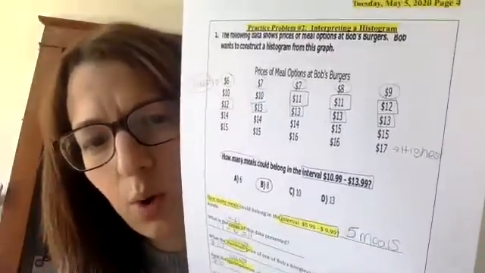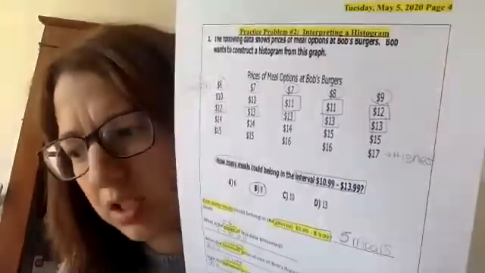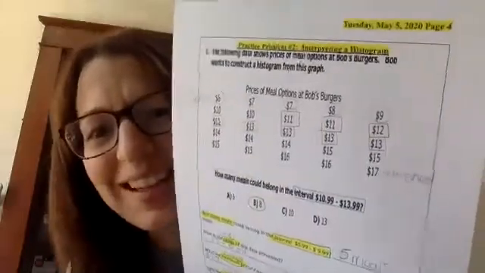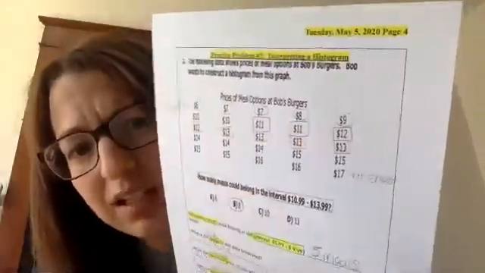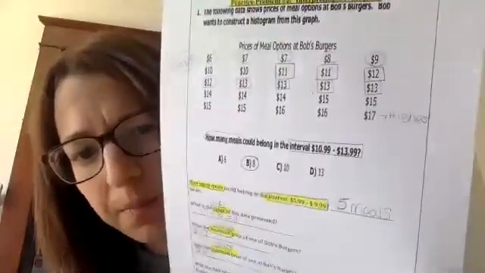It says, how many meals would belong between $5.99 and $9.99, right? So all the numbers between $5.99 and $9.99. So that means 6 is in there, 7 is in there, 8 is in there, and 9 is in there. So there's only 5 meals.